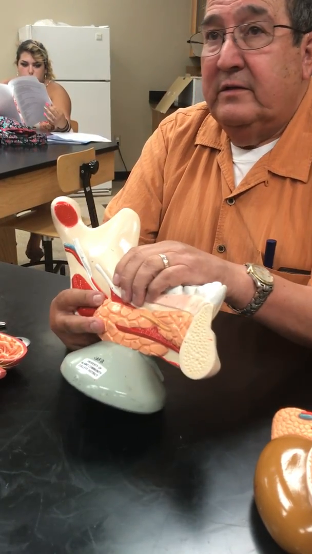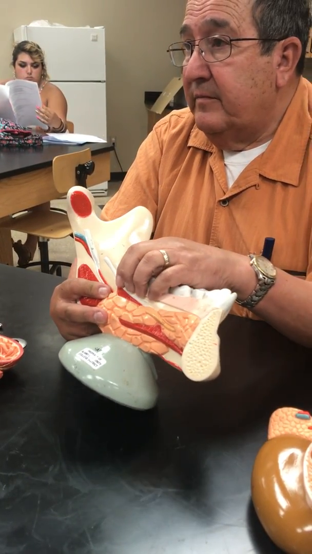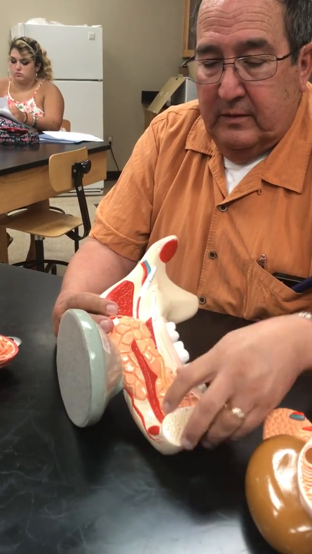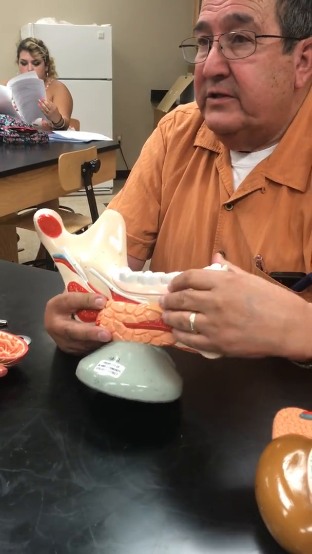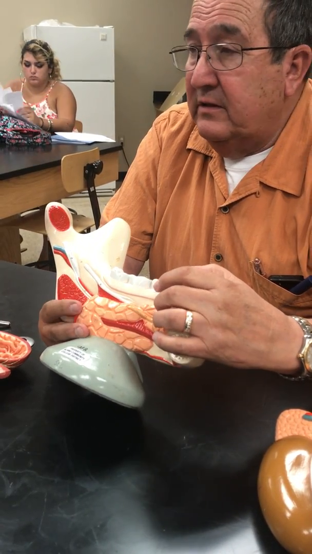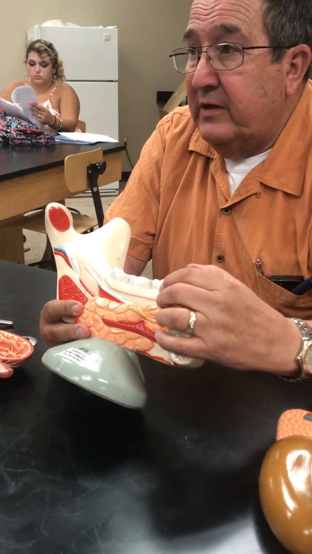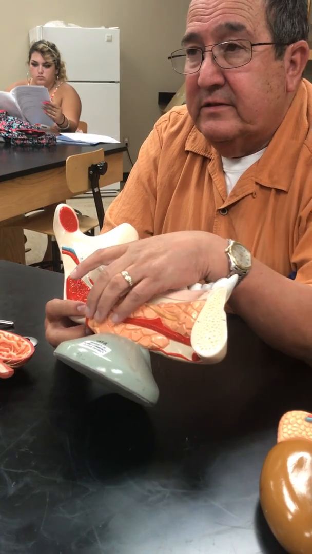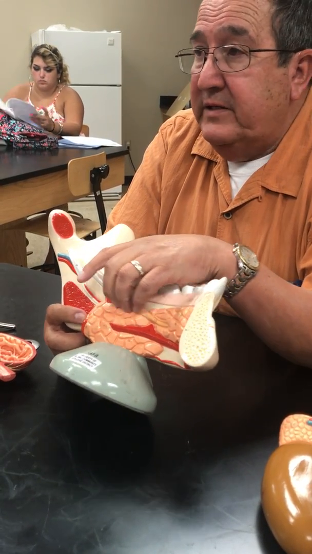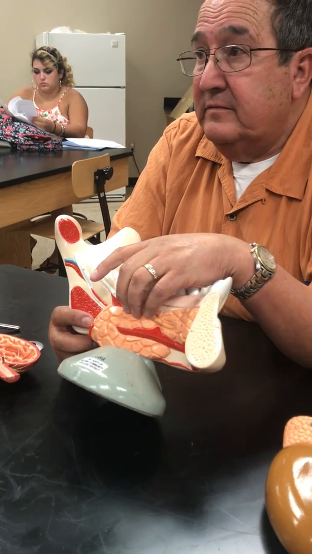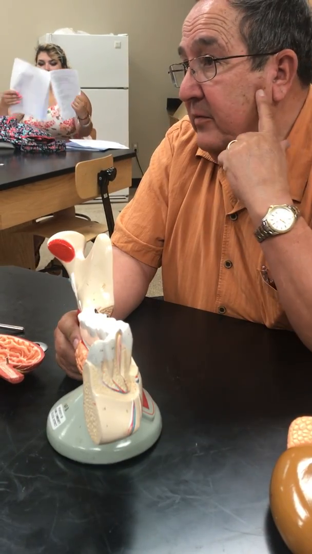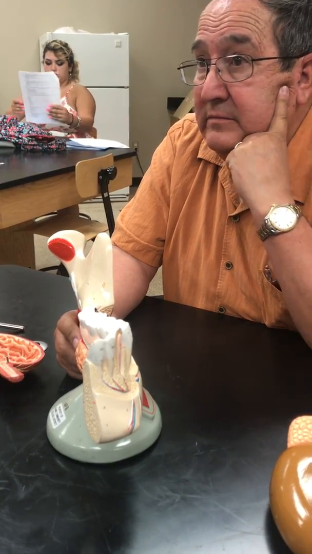All of this pink is the gingiva, the gums. This is right underneath the tongue. The tongue's right here. This is right underneath the tongue. This is the lingual salivary gland. And this is the submandibular, because it's under the mandible, submandibular salivary gland. Okay? You have another one right here called the parotid gland.